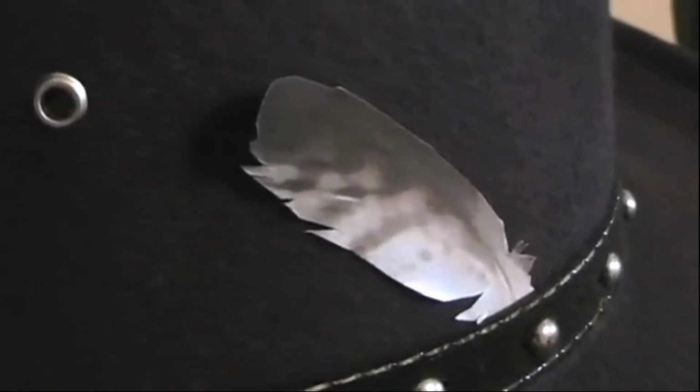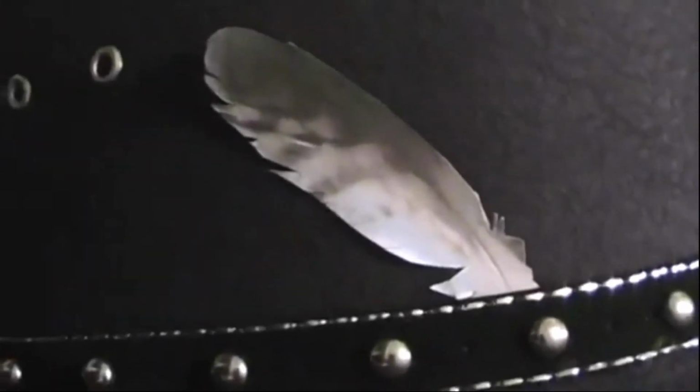I couldn't find a feather that was exactly like this. I believe it's supposed to be a hawk feather in the game. But I did find a good picture of a hawk feather online, so I just printed that out on a piece of paper and cut it out and taped it to the hat, and it's amazing how real it looks.